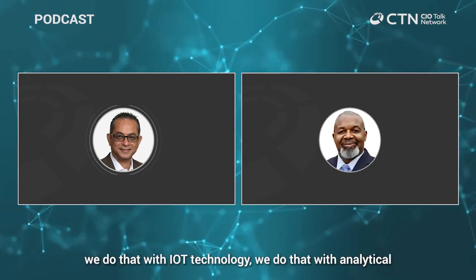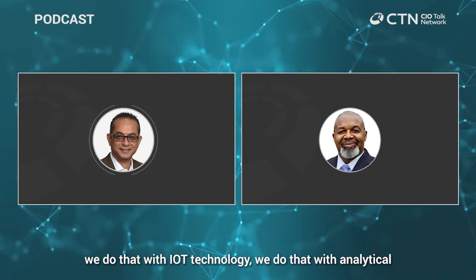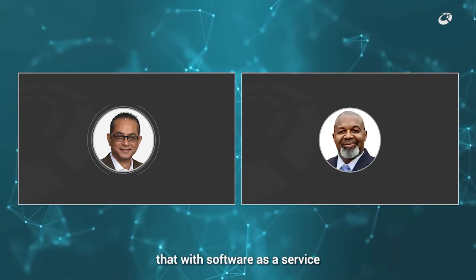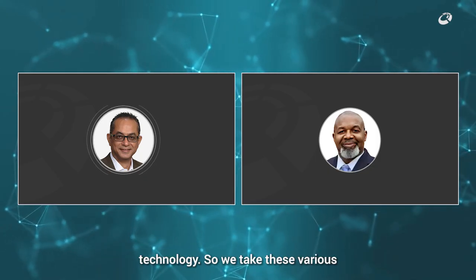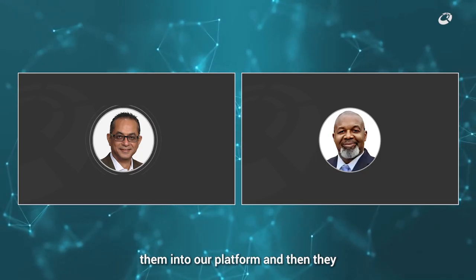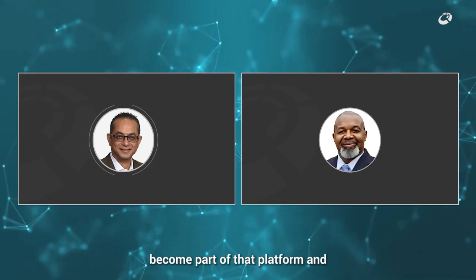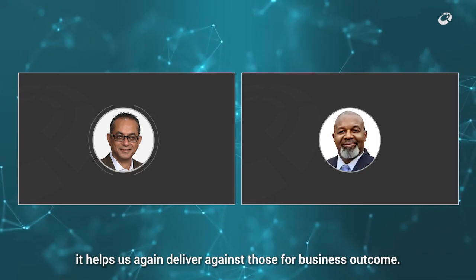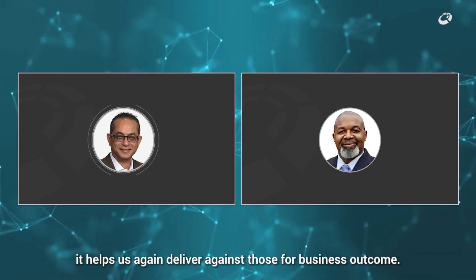And so today we do that with IoT technology, we do that with analytical technology, we do that with RPA technology, we do that with software as a service technology. So we take these various technical components and we plug them into our platform, and then they become part of that platform, and that helps us again deliver against those 4 business outcomes.